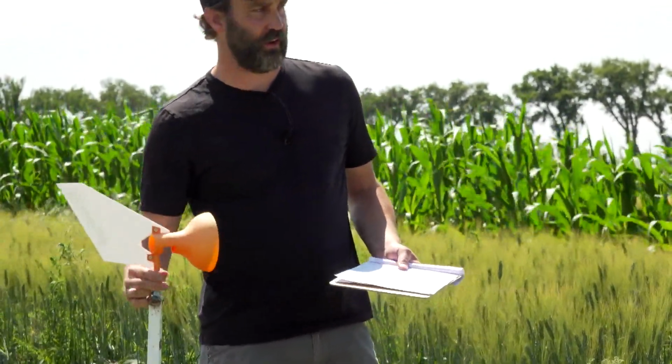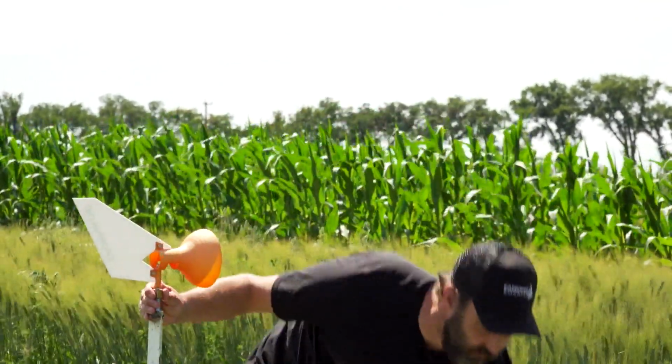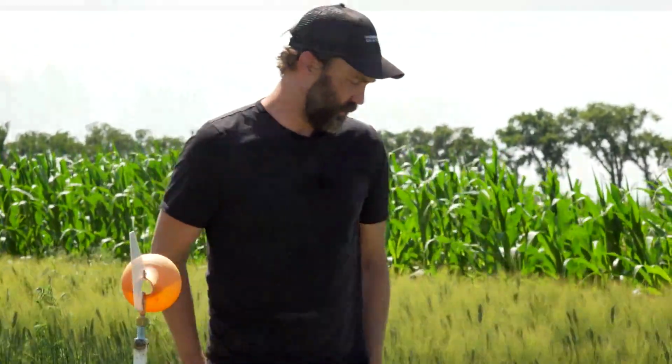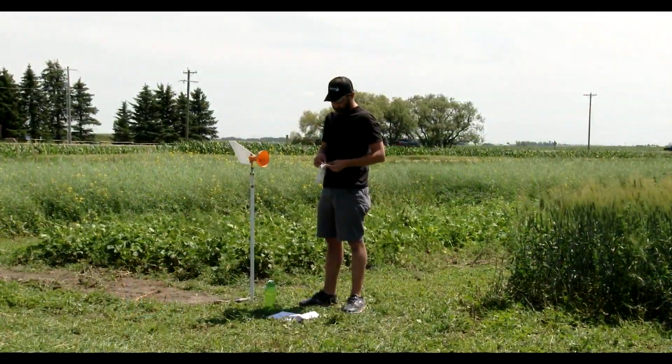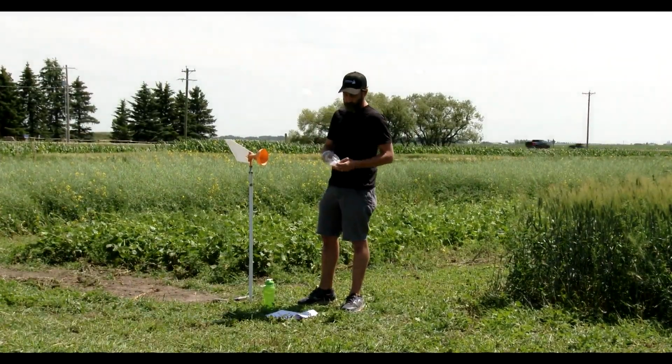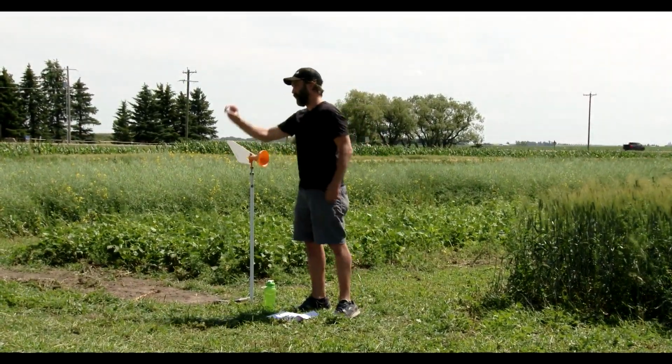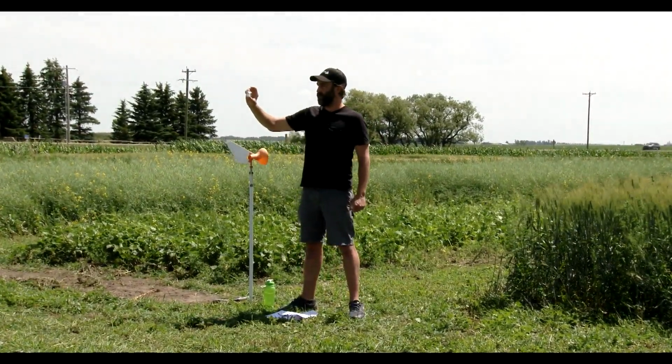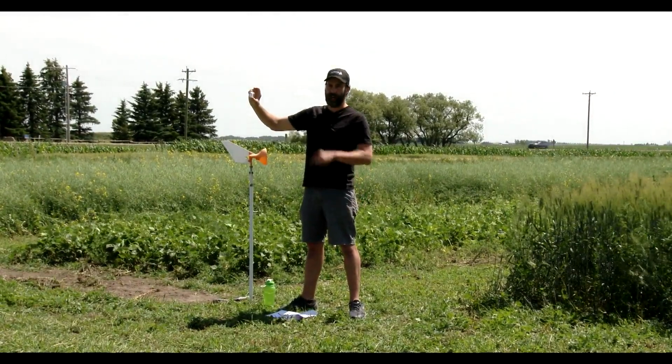And then there are cassettes that are inserted into it. So I do have one here. This cassette gets inserted into it. I don't know if you want to zoom in on that. It has just a little membrane in it. If you want to come and take a look, it just has a little membrane in it, and that catches all the spores.